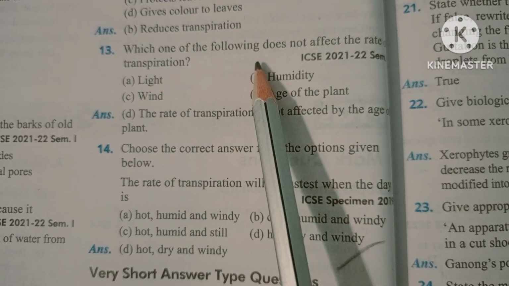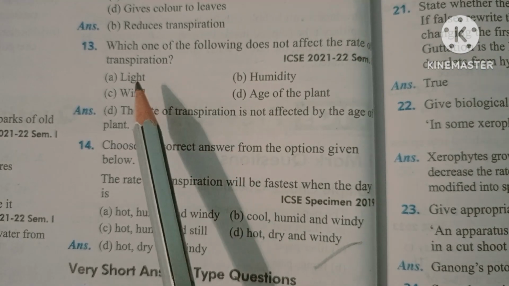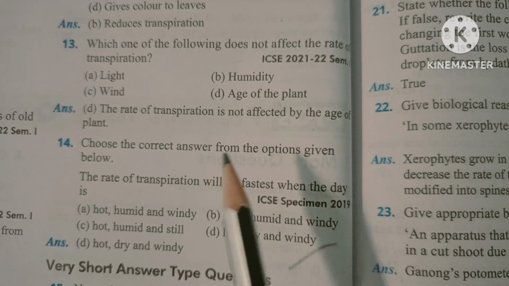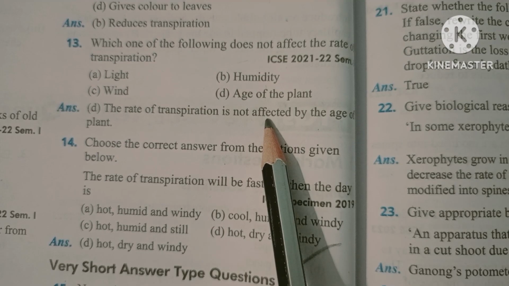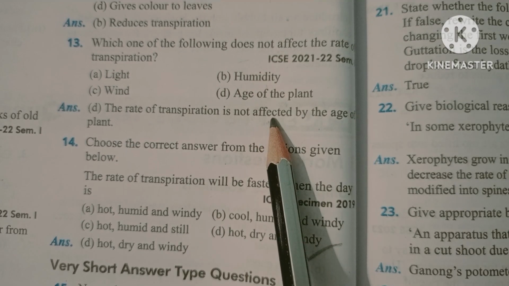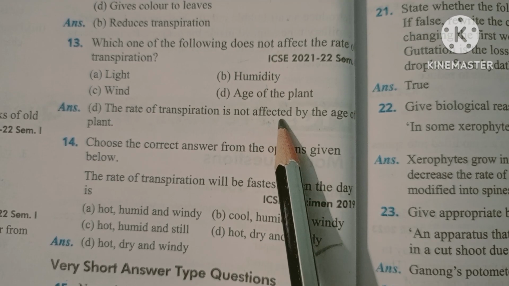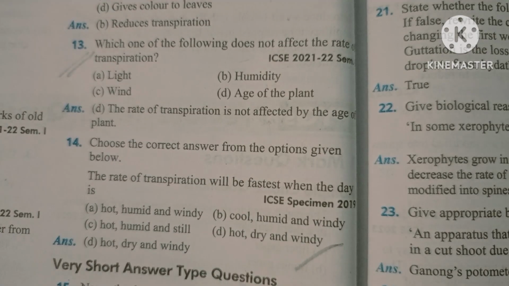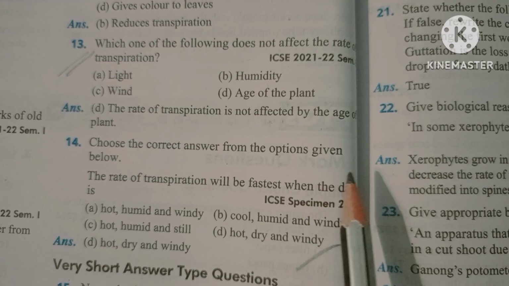Which one of the following does not affect the rate of transpiration? Light, humidity, wind, age of the plant. এটাও তো এফেক্টেড হয়। সিডলিংয়ে ট্রান্সপিরেশন কম হচ্ছে, ম্যাচিওর্ডে ট্রান্সপিরেশন বেশি হচ্ছে, সেনেসেন্সে ট্রান্সপিরেশন ডিক্রিজেস। এটা ডিসপুট আছে। Choose the correct answer from the options given below.